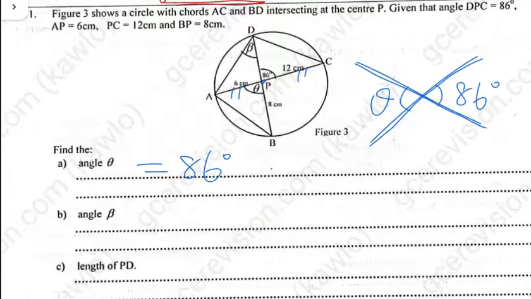Because if it intersects at the center, then AP should be the same as PC, which should both be 6 centimeters or both 12 centimeters. So I think there's a grammatical error here in this question. It should not be center. So they intersect somewhere inside the circle, but not at the center actually, okay? Because if you use that center, it's going to be misleading, and we're going to have the wrong answers here. Okay, so how do we get now the value of beta?